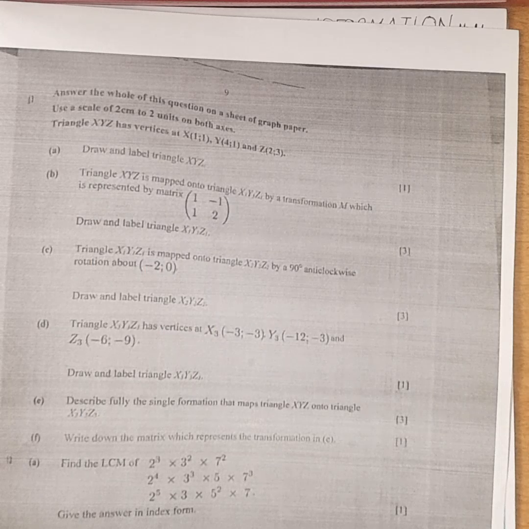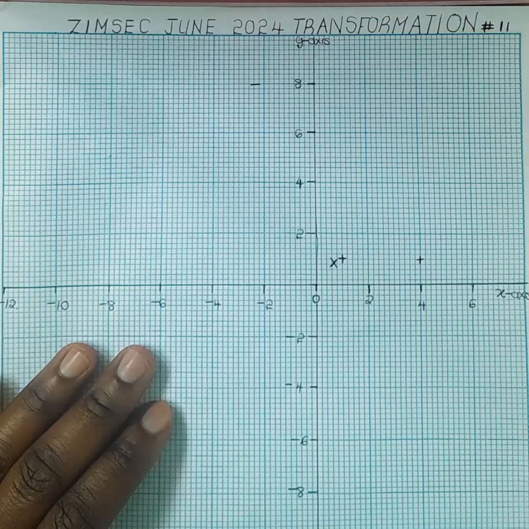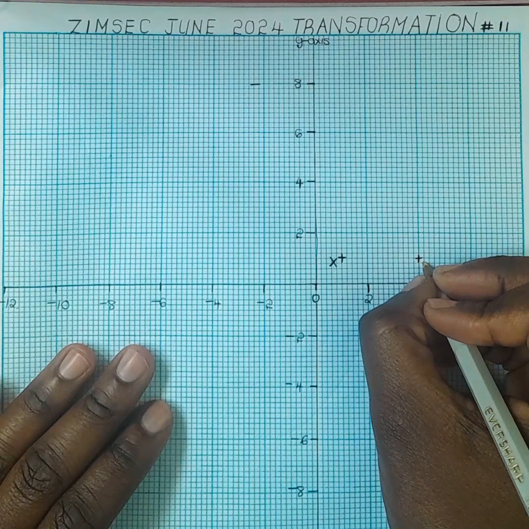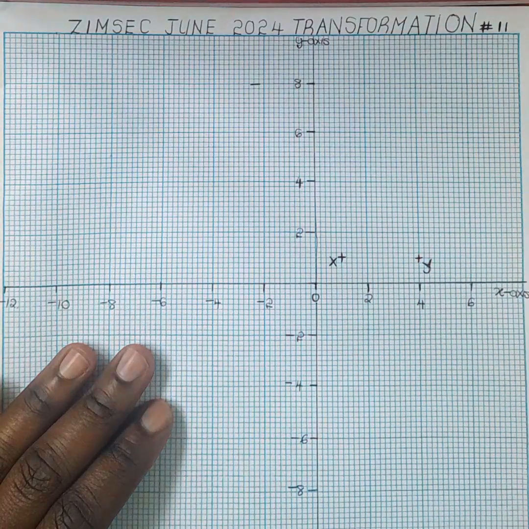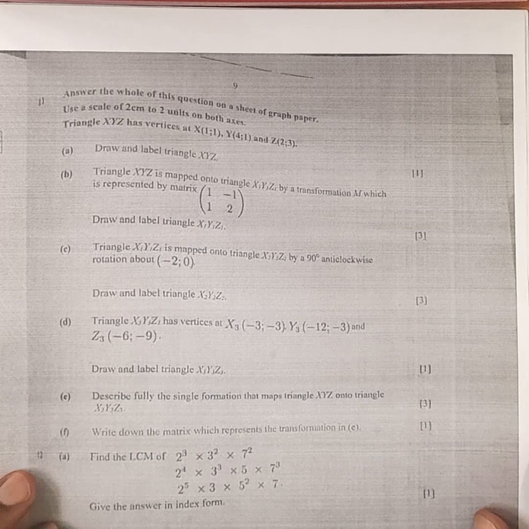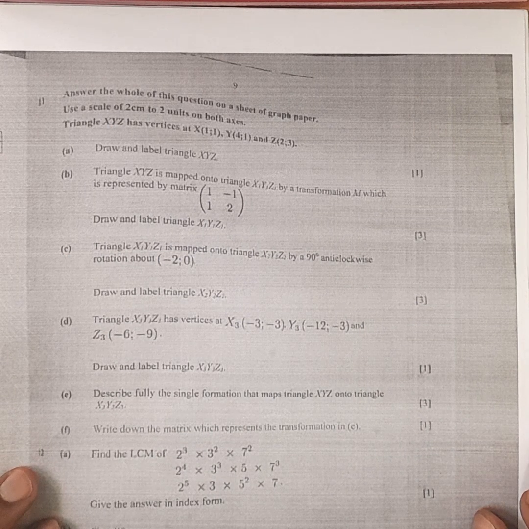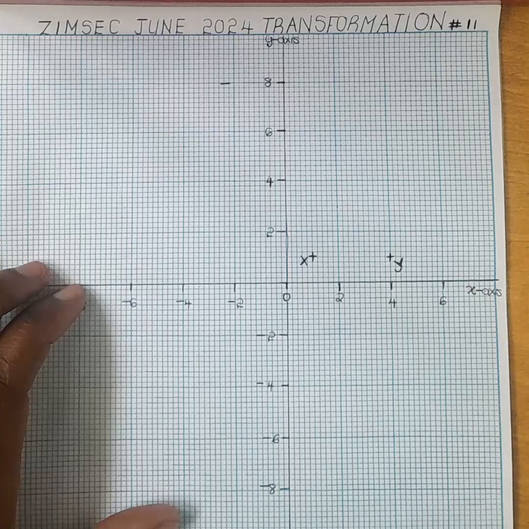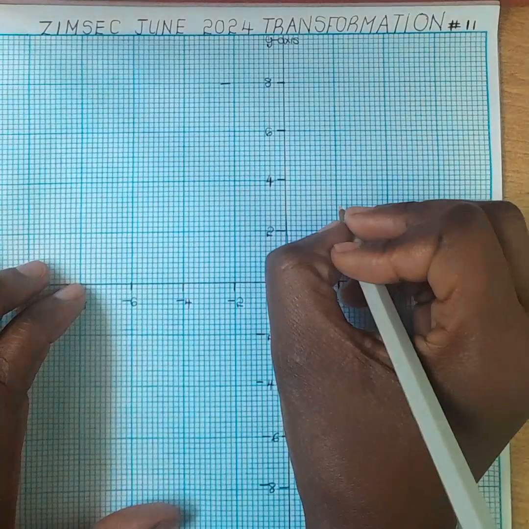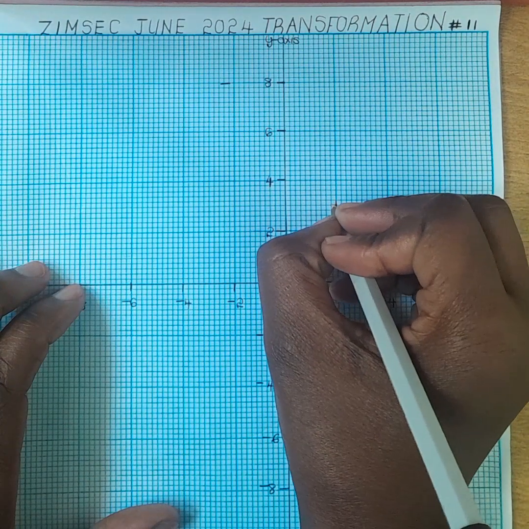The next point that we are going to plot is Y, which is (4, 1). It means 4 in the x-axis and 1 in the y-axis. So we are going to label this point Y. Finally, we want to plot Z, which is (2, 3). 2 in the x-axis and 3 in the y-axis, it is going to be this point.